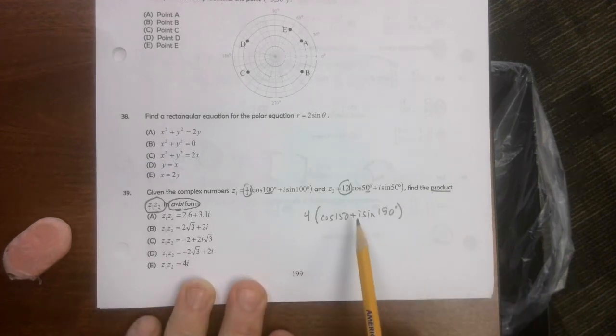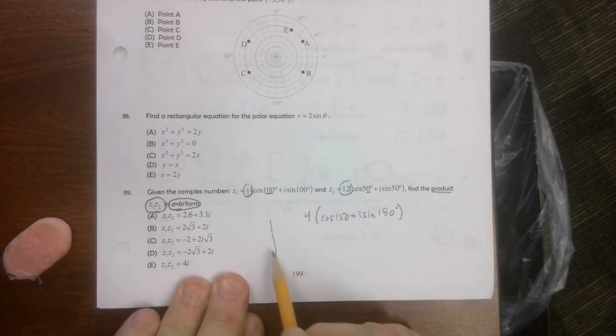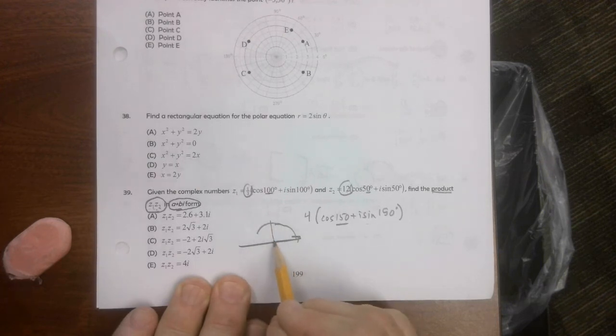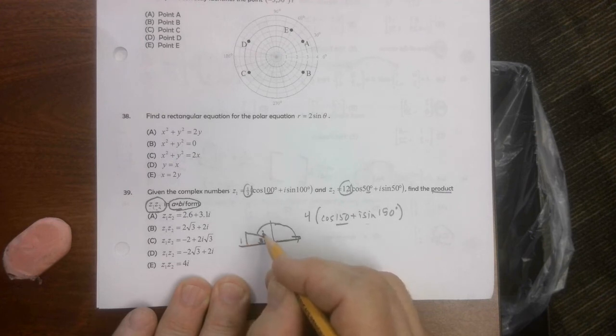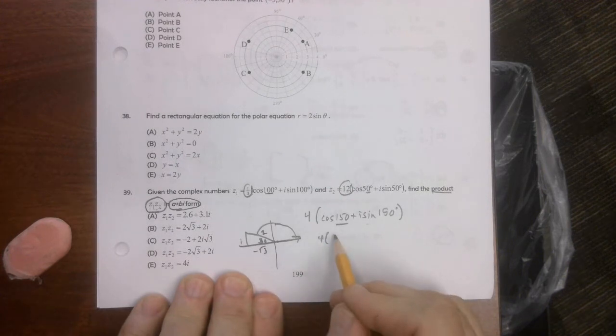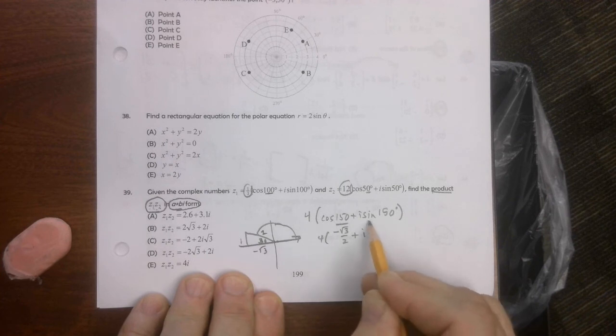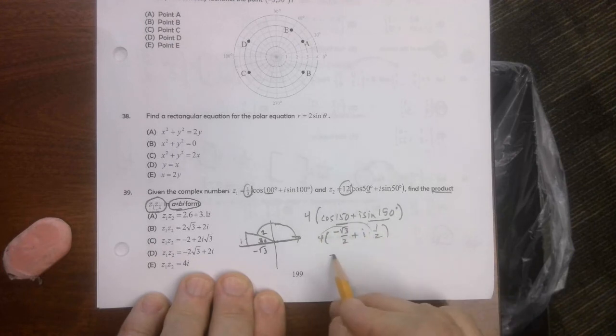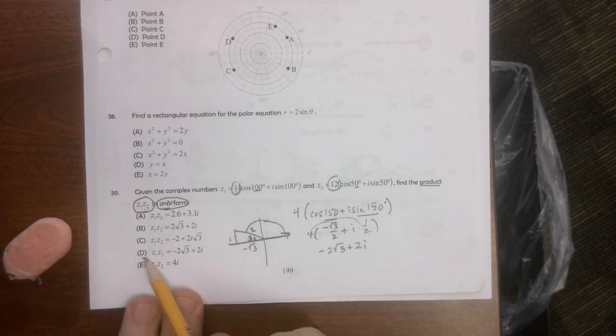Now, if it said leave it in trigonometric form, we could be done. But it says keep going. How do you keep going? You spin your spinner 150. So it'd be 90 plus 60, leaving you with a nice little 30-degree reference angle there. So this is 1, this is 2, this is negative square root of 3. So we'd go 4. What's cosine? That'd be adjacent over hypotenuse plus i times sine of 150, which would be 1/2. Distribute, we'd get negative 2 square root of 3 plus 2i, which would be letter D.